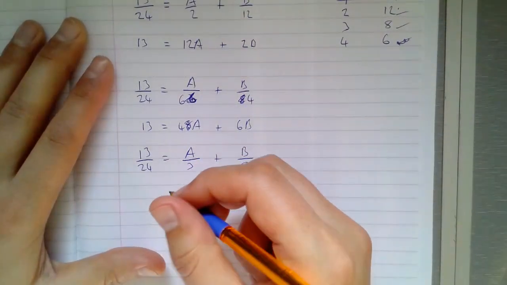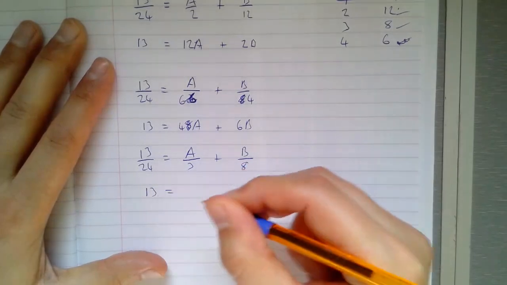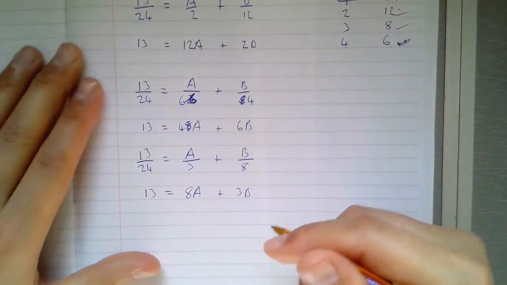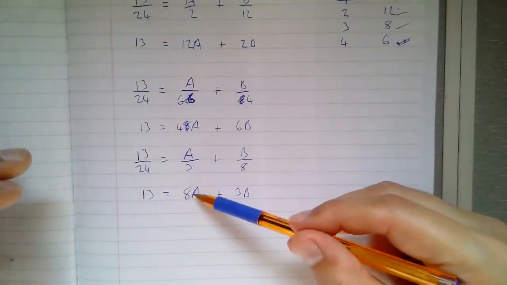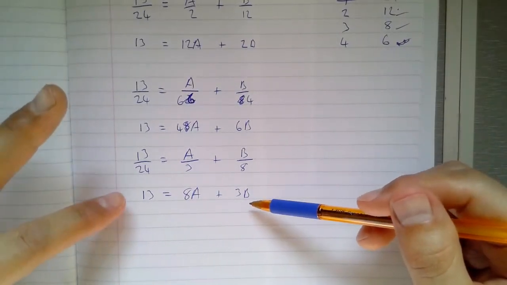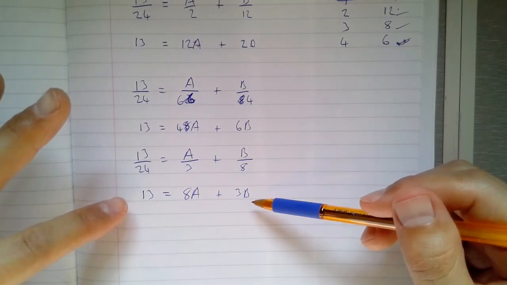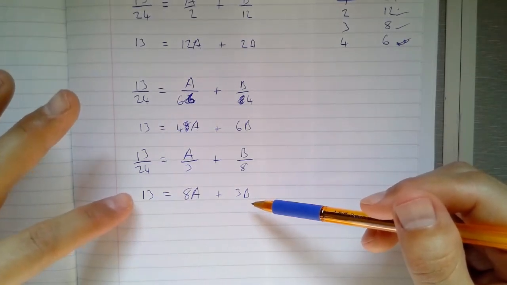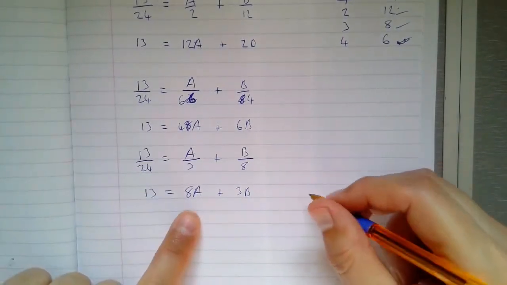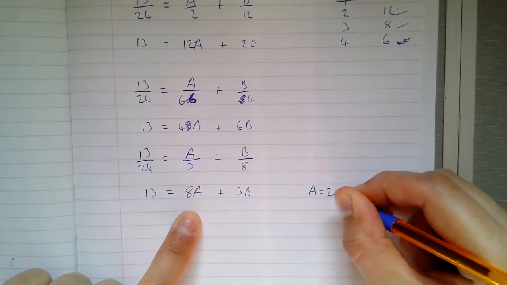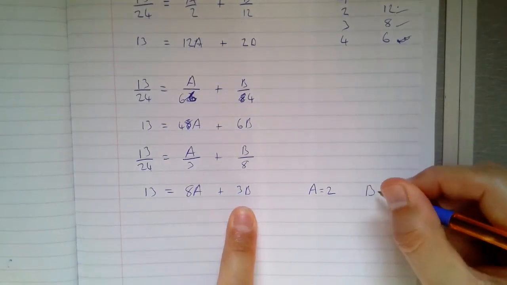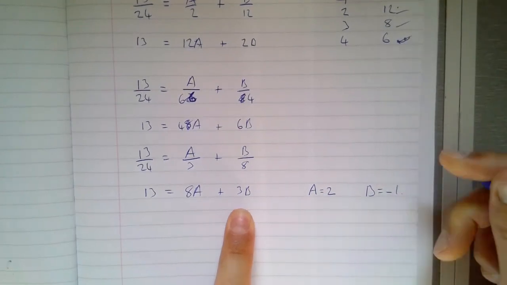And if I times through by 24 this time, I get 13 equals 8A plus 3B. Now this is good news because I've got an even number and an odd number. Even and an odd added together gives me an odd number. So hopefully I should find some solutions for this. There's probably some theorem in the world which says that there are always solutions for this type of equation. They're quite easy to see. 2 lots of this will give me 16. And if I take away 3 lots of 1, then I get 13. So that would be a solution to that one.